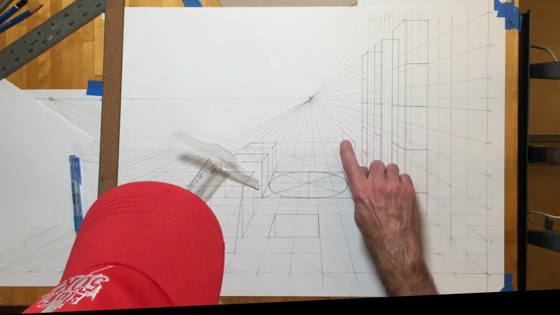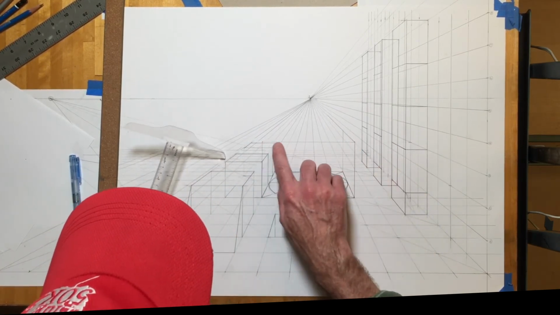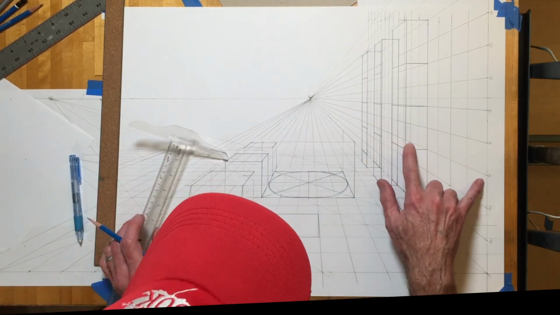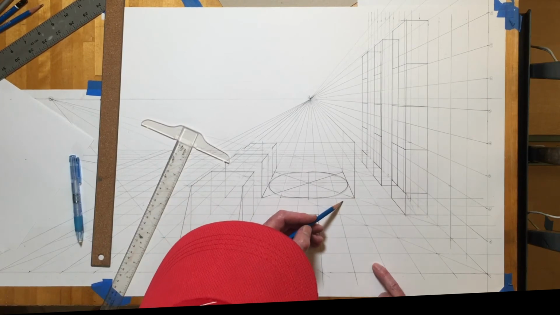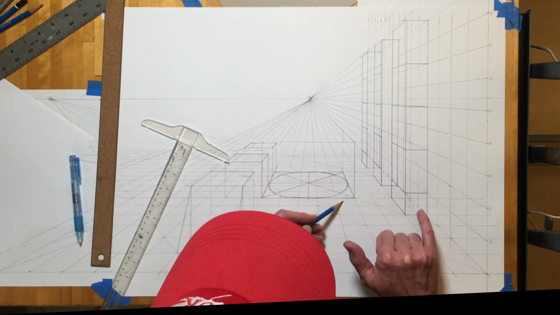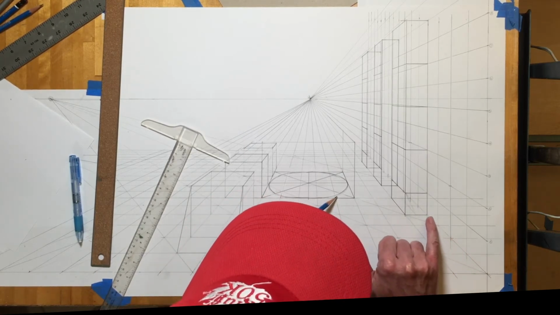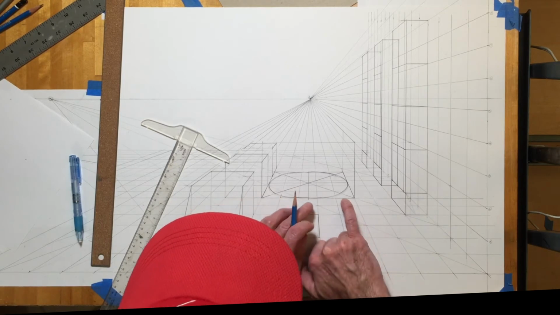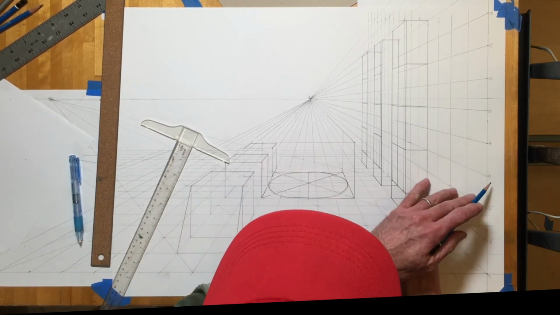Okay, you can see I have the side plane of this drawn here. I have the front plane. This is 3 units high. It's connecting to this 3 unit height over here. And how far back in space am I here? 1, 2, 3, 4, 5, 6. So I'm 6 units back, hitting that, and I'm 3 units up.